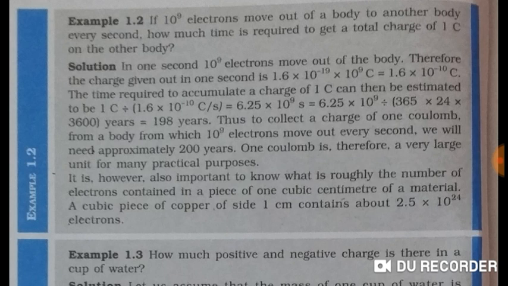The time required to accumulate a charge of 1 coulomb can then be estimated to be 1 coulomb divided by (1.6 × 10^-10 coulomb per second), which equals 6.25 × 10^9 seconds, which equals 6.25 × 10^9 divided by (365 × 24 × 3600) years, which equals 198 years. Thus, to collect a charge of 1 coulomb from a body from which 10^9 electrons move out every second, we will need approximately 200 years.